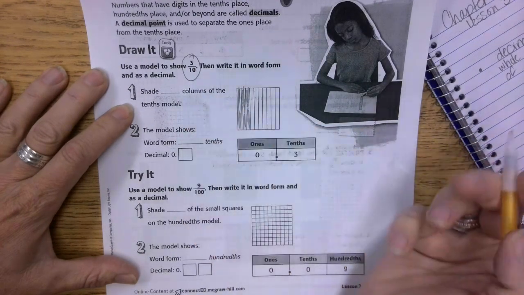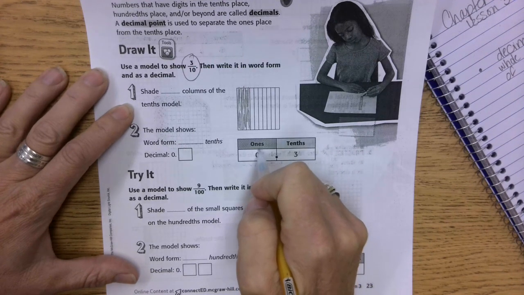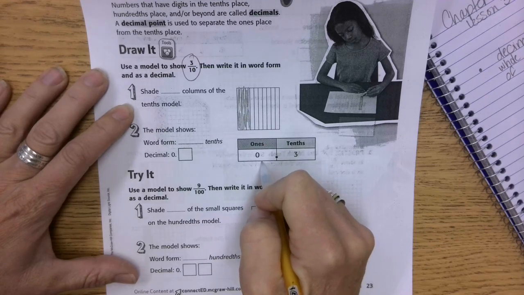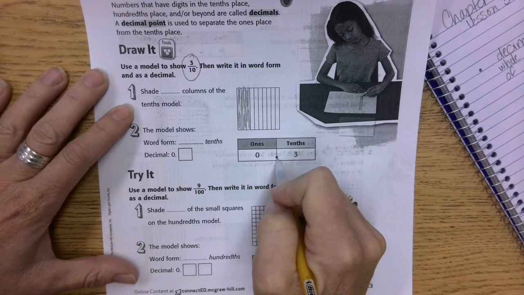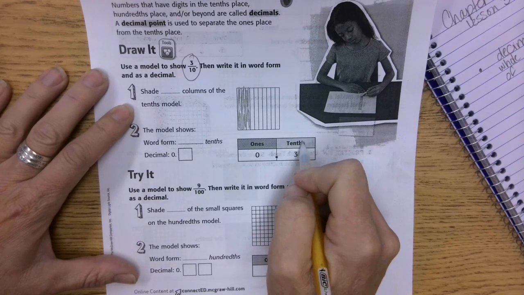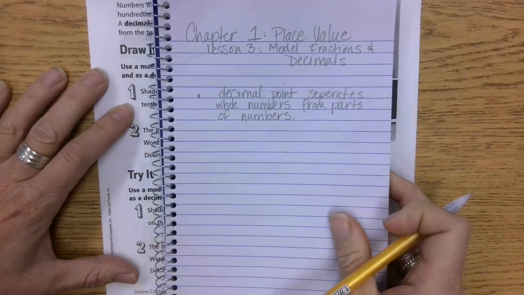So if we look at this, and we want to write it in decimal form, there are no whole numbers because we're talking about pieces of numbers right now. We have a decimal point, and then we have 3 out of 10. So 3/10 are showing.